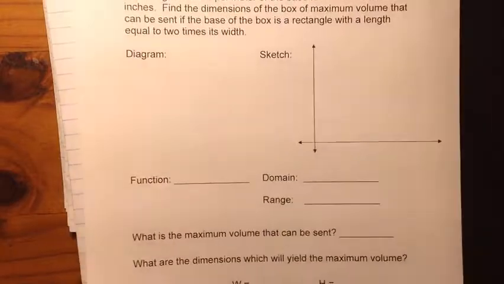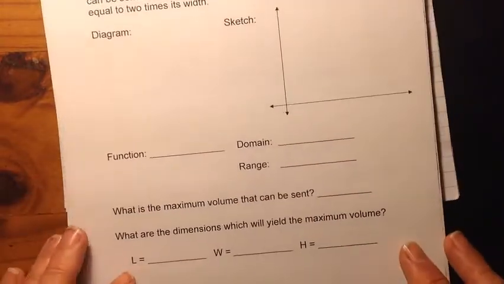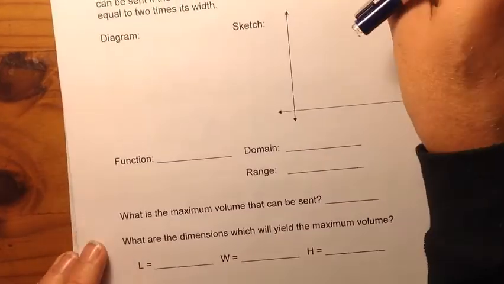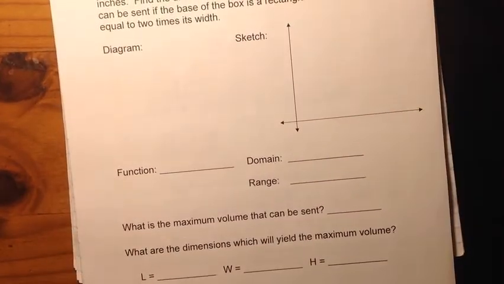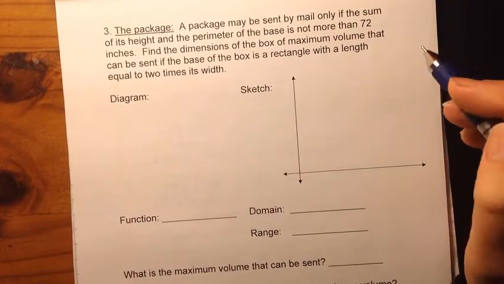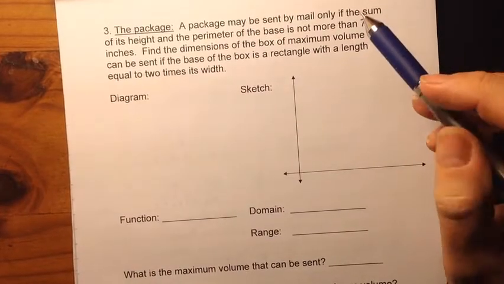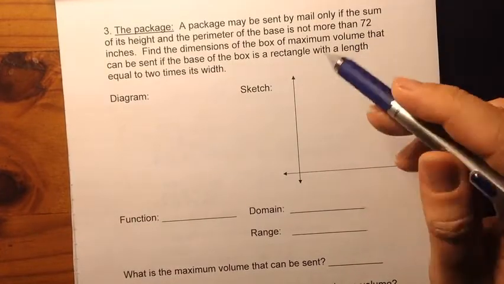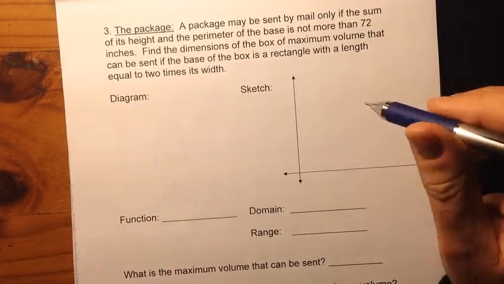All right, last problem. The package. The package may be sent by mail only if the sum of its height and the perimeter of the base is not more than 72 inches. Find the dimensions of the box of maximum volume that can be sent if the base of the box is a rectangle with a length equal to 2 times its width.